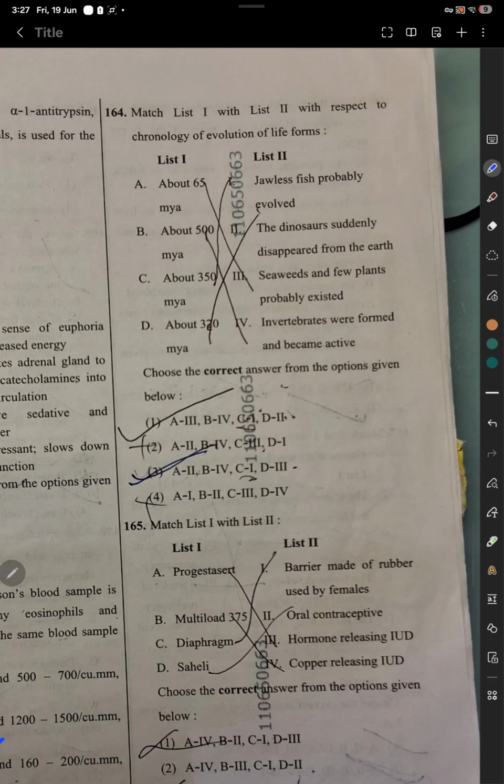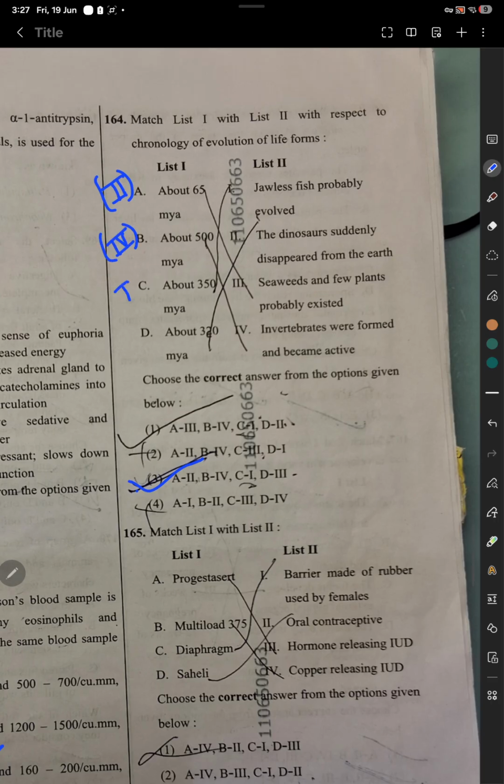Question 164 is again match the following. Your option number 3 is correct. Number A, I will write here, number 2, B is for, C1 and D 3.